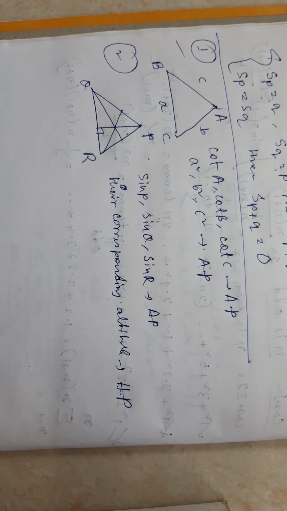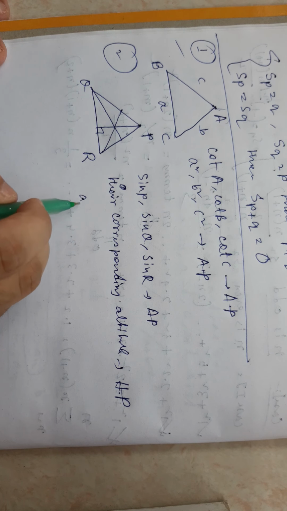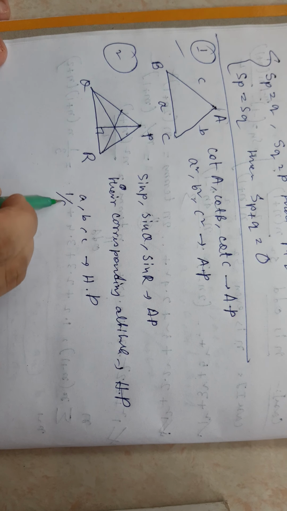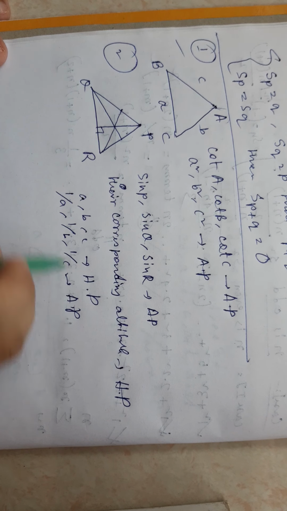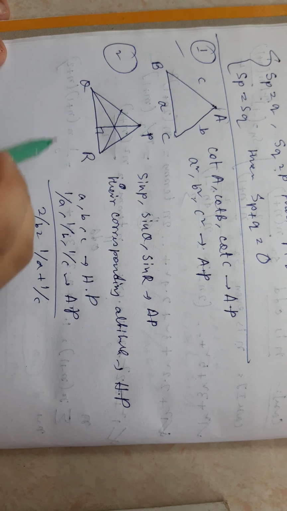You know what HP is: if the numbers A, B, C are in HP, then their inverses 1 by A, 1 by B, 1 by C are in AP, that is, 2 by B equals 1 by A plus 1 by C.